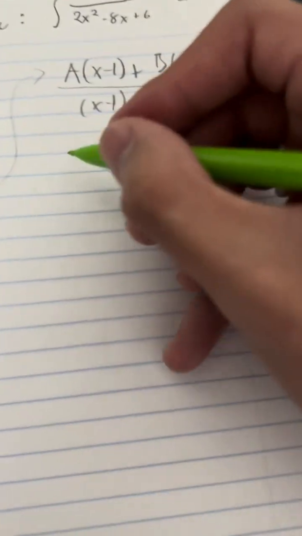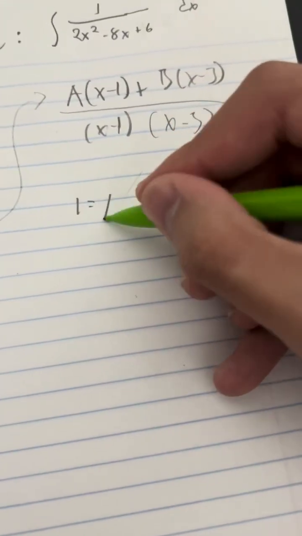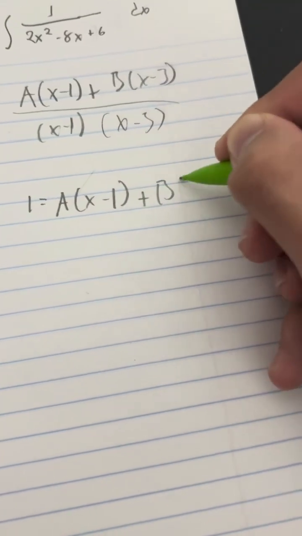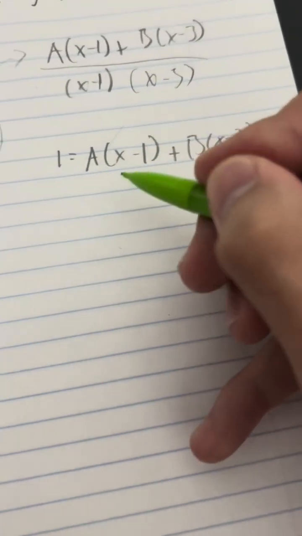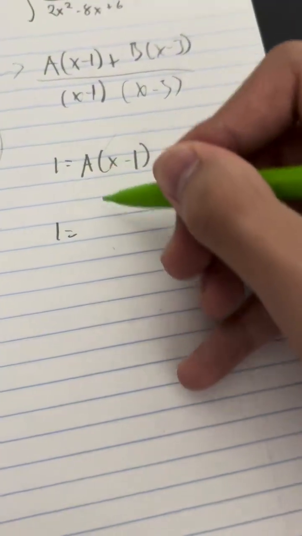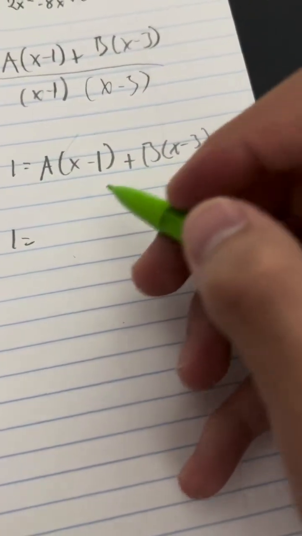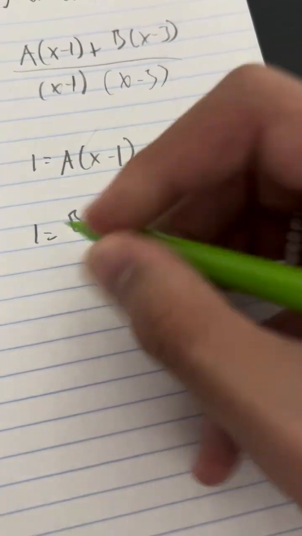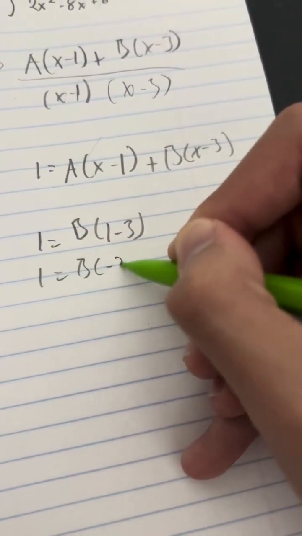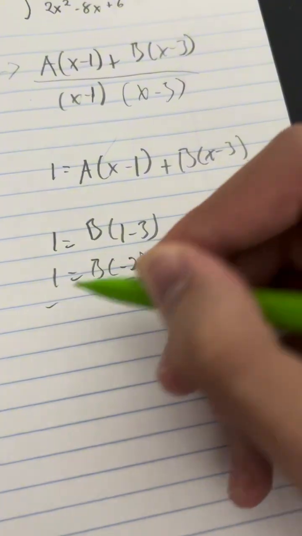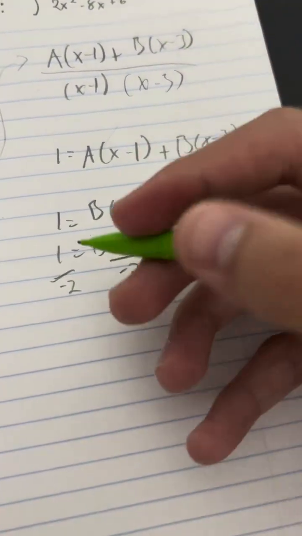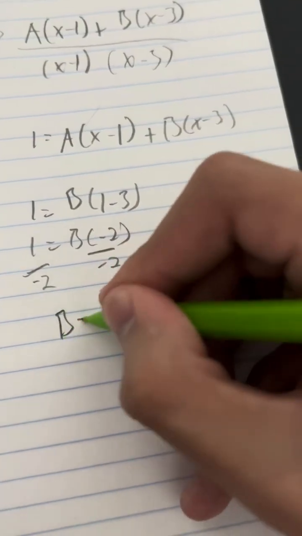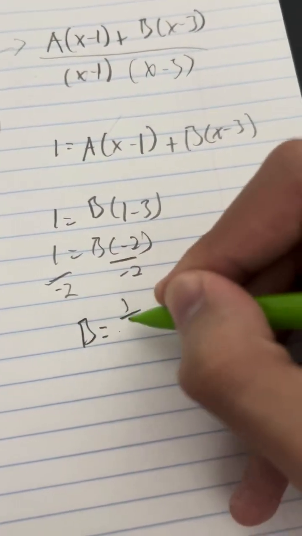We started with 1, so it's going to be 1 is equal to a times x minus 1 plus b times x minus 3. We're going to plug in 1 to make that 0, so 1 is equal to a times 0. I'm not going to write that out. Plus b times 1 minus 3. This is just 1 is equal to b times negative 2. Divide both sides by negative 2. b is equal to 1 over negative 2.